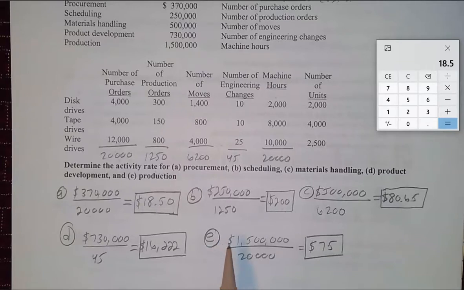All right. So what I'm going to do is jot these down on a separate piece of paper off camera. Procurement was 18.50. And scheduling was 200. Materials handling was 80.65.